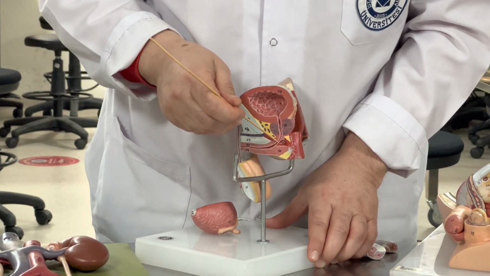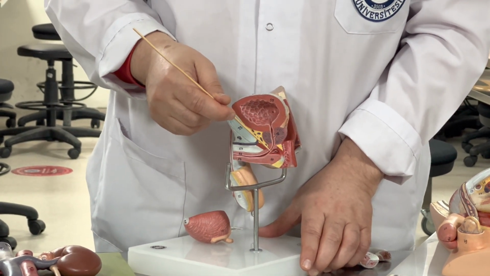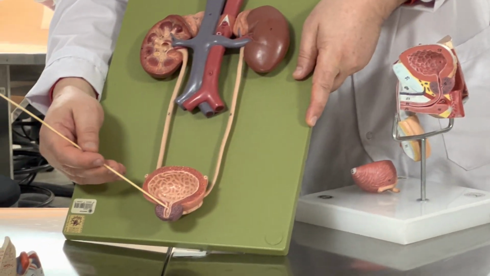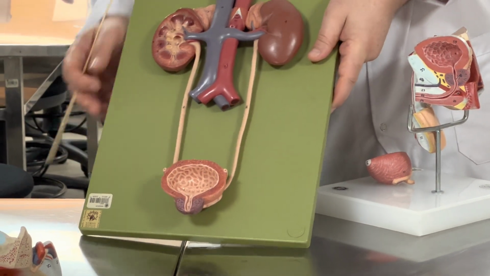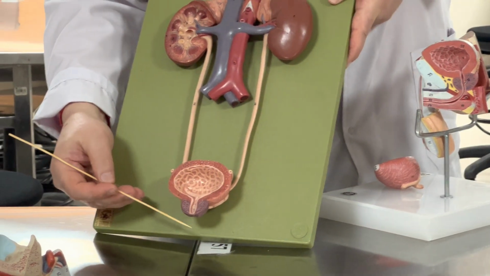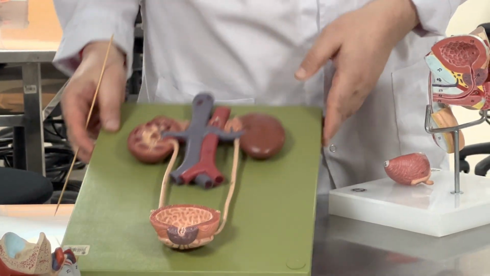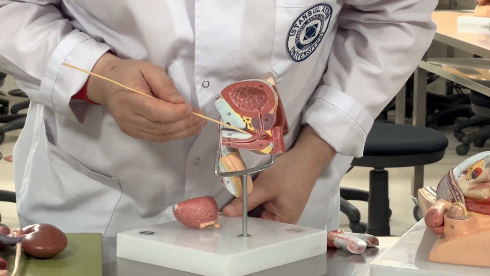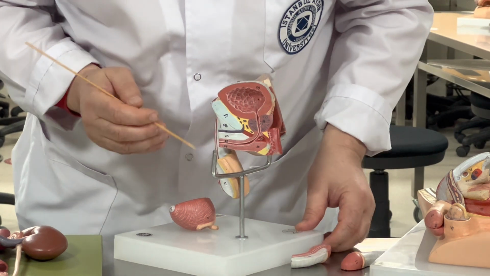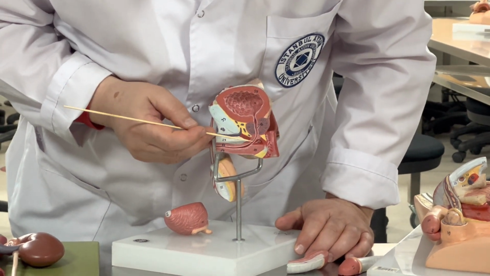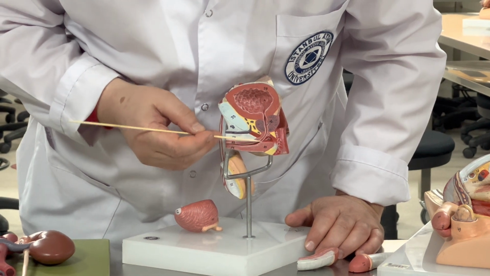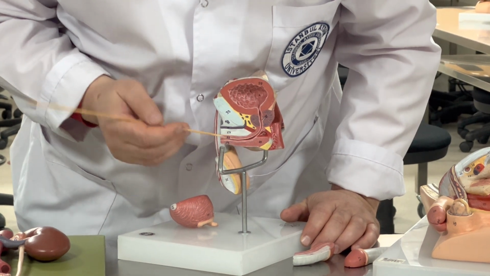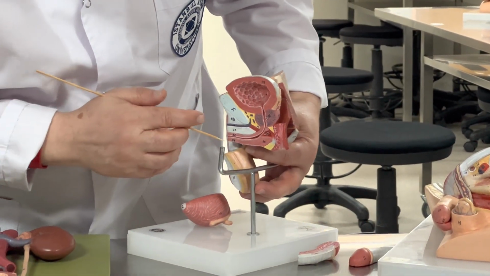Is it the internal urethral sphincter or external? External. Where's the internal? Before the prostate, at the neck of the bladder. That's the internal urethral sphincter. The external urethral sphincter is after it passes the prostate, which is where you have the urogenital diaphragm. The urogenital diaphragm is part of the levator ani muscle. And after that we have the penile urethra, which is located here.